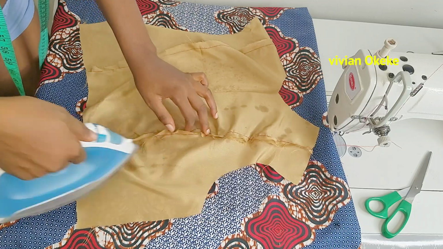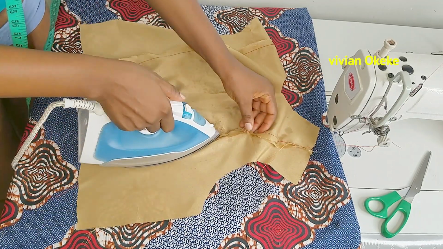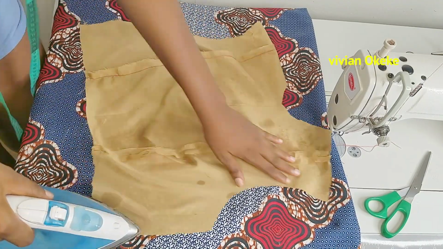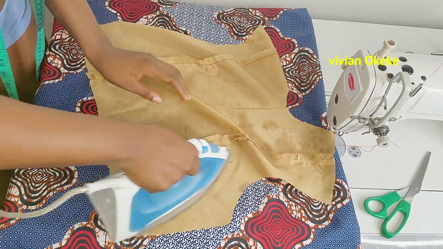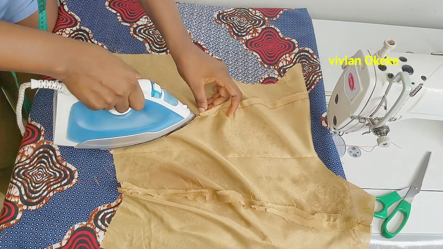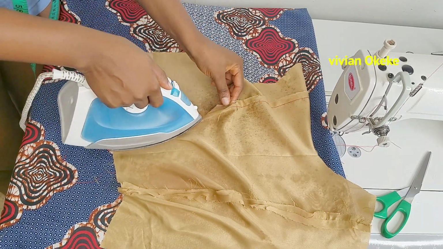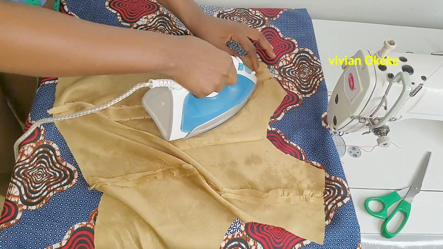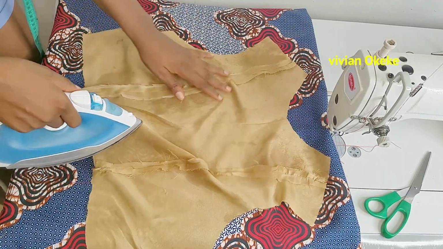I was meant to even start using my tailor's ham. It is actually important to use your tailor's ham to iron curvy areas so that you get that curve you're looking for. That is why you apply the dart. So grab your tailor's ham, because I was supposed to do that right now, but I'm going to still do that. I'll show you guys how to use your tailor's ham to iron.